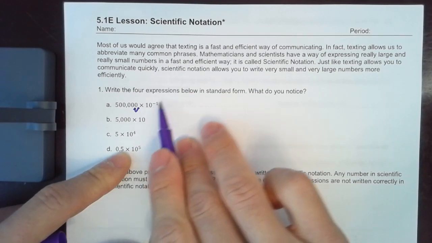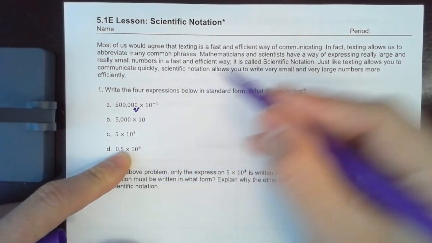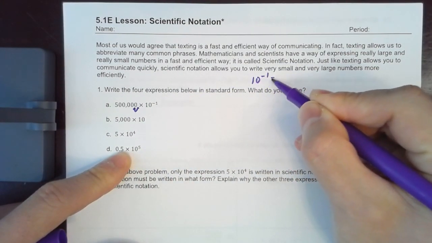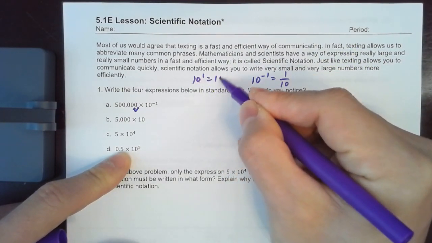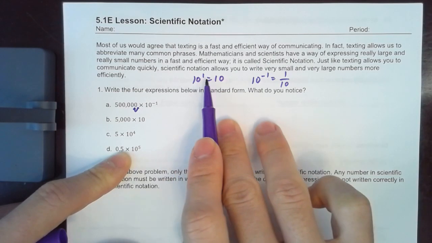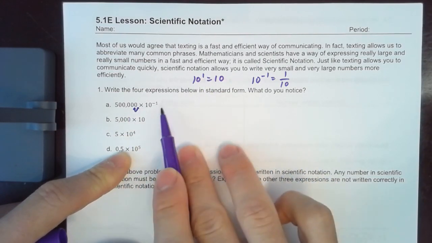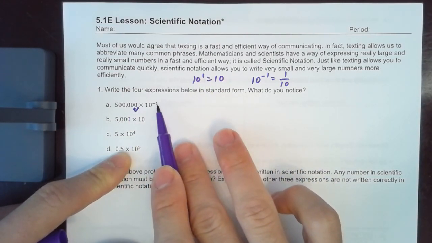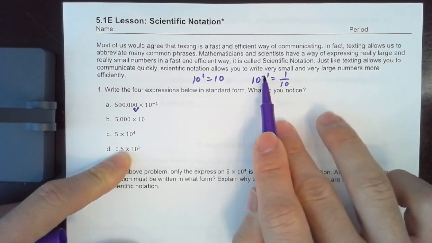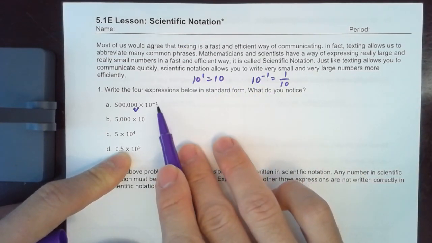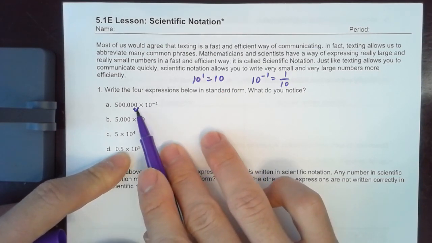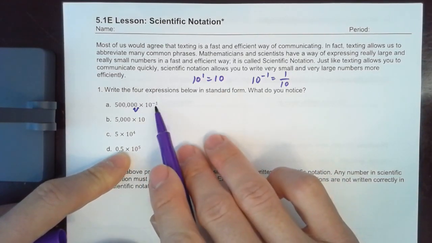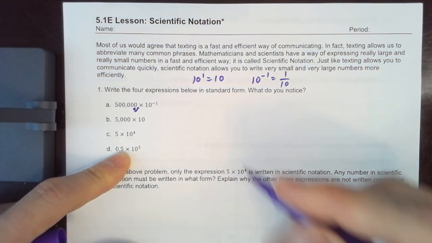This is making it smaller, right? 10 to the negative 1 power is technically 1/10, and then obviously 10 to the 1 power is 10, right? So any positive exponent makes my value larger, and any negative exponent is really just dividing by that amount of 10, right? How many times I have to move the placeholder is really what the exponent is telling me to do.